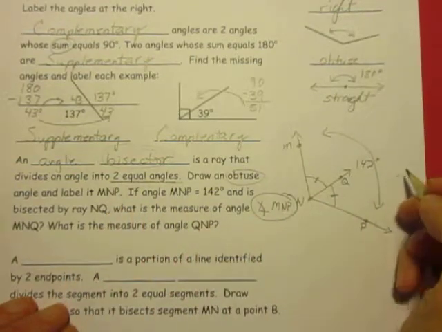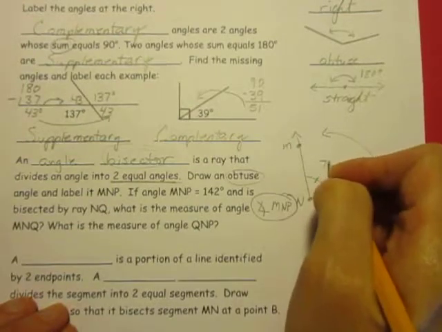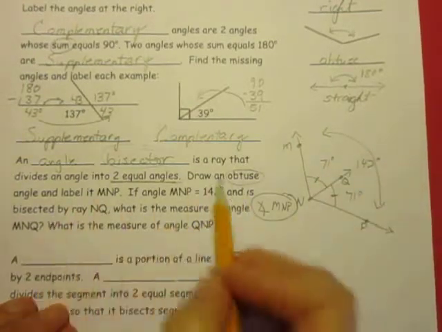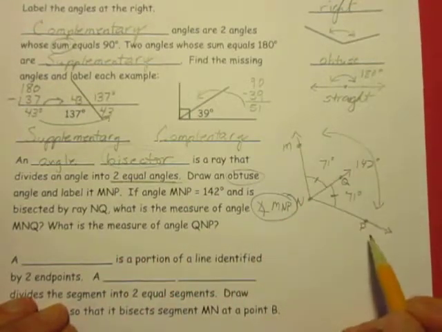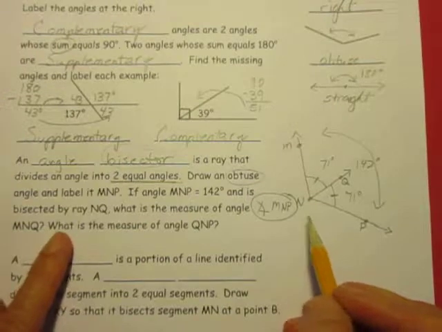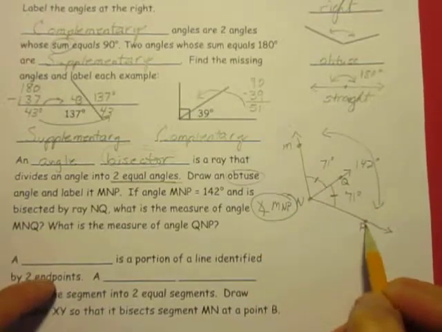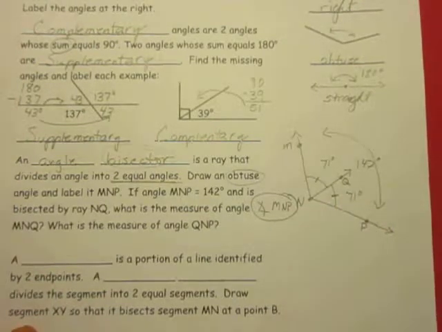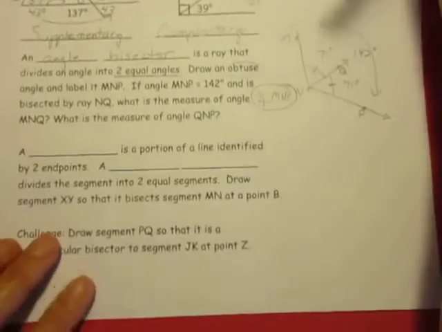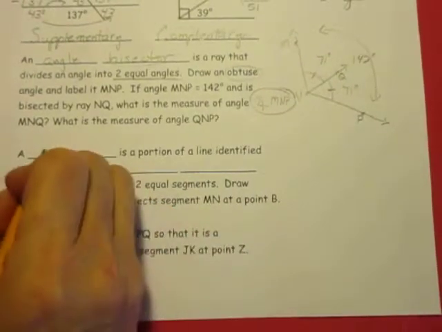So we'd take 142, divide by 2, and we'd find that each of these angles would be equal to 71 degrees. So we had a description here, and we pictured what it might look like and did some calculating. We ended up with angles MNQ and QNP, and we calculate that they both are equal to 71 degrees.